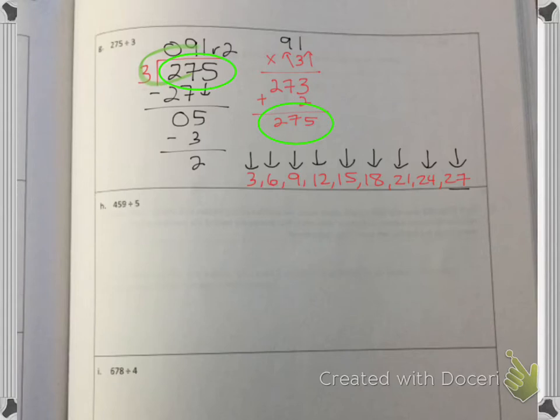All right, let's work with H here. It looks like H will have 459 with a divisor of 5. You should automatically see here that our groups of 5 are not going to work with our first digit of 400, because we have 4 dots and we don't have a group of 5 there. So instead of dividing into 4, we're going to divide into 45, because that's enough dots.